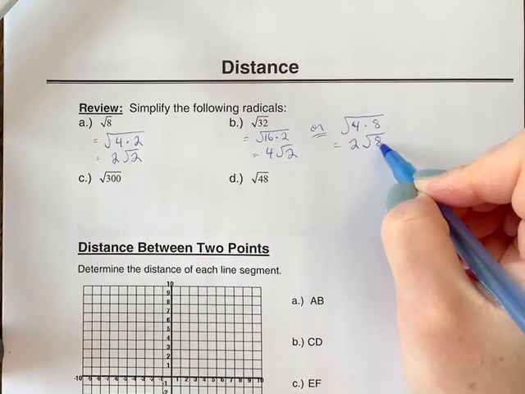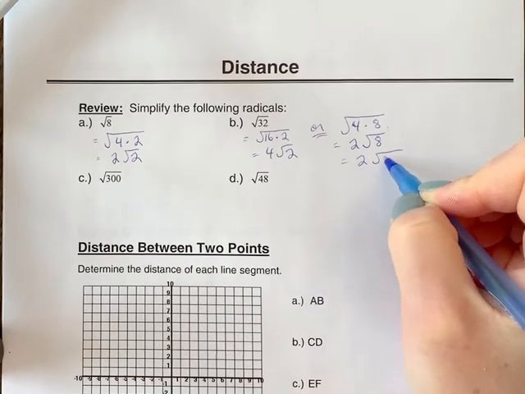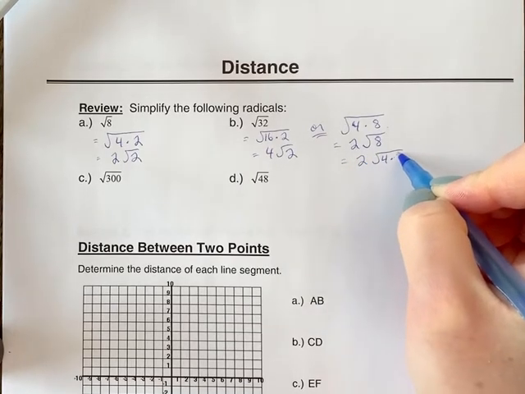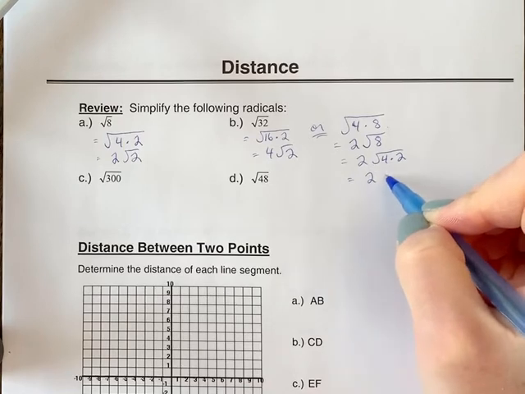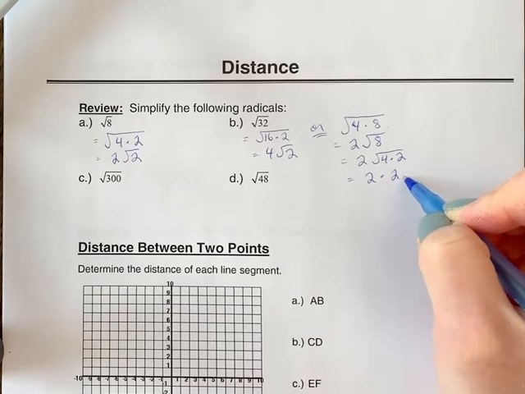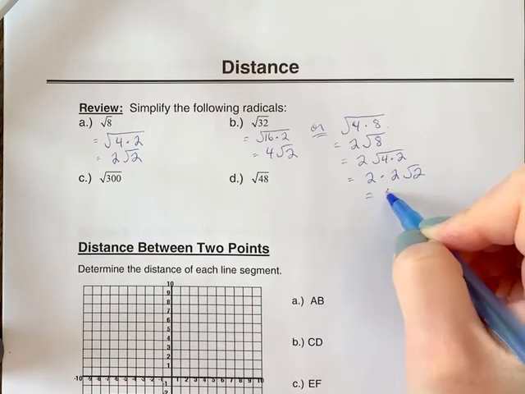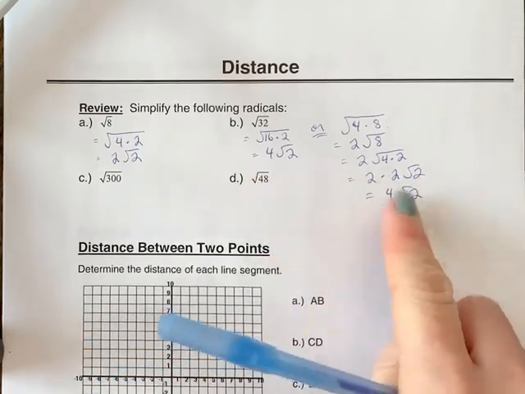So now I have root 8 again, which breaks down further because there's a perfect square factor of 8. So we're going to want to make sure you break that down just like we did in example A here, and we still get the same answers.